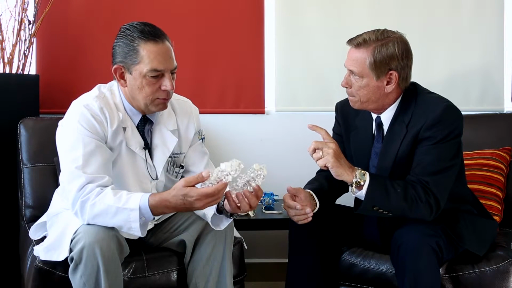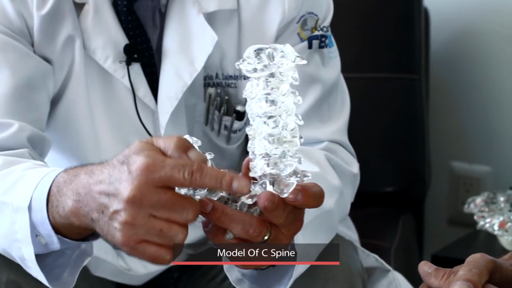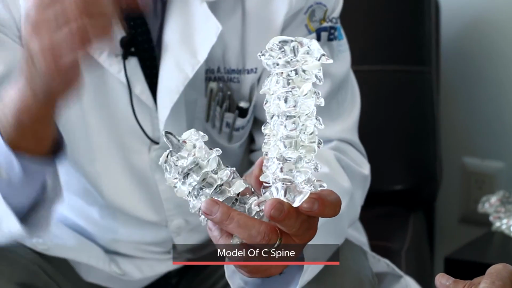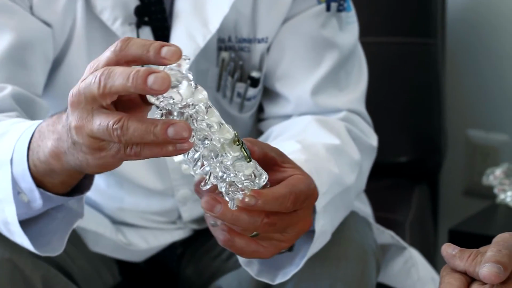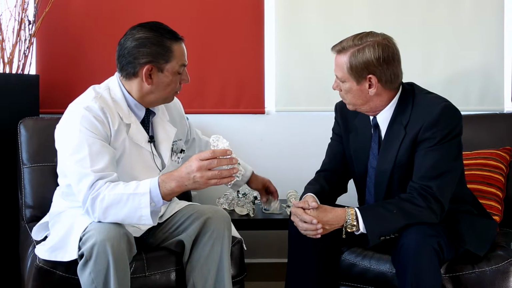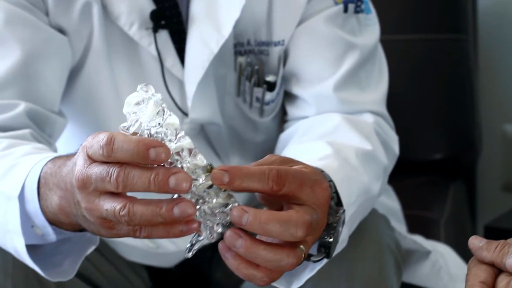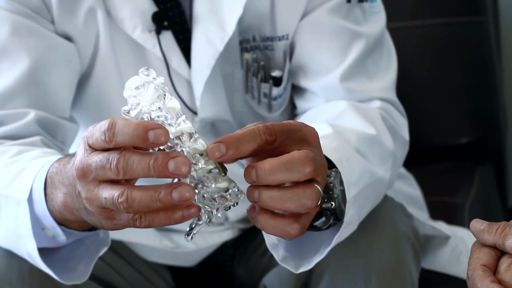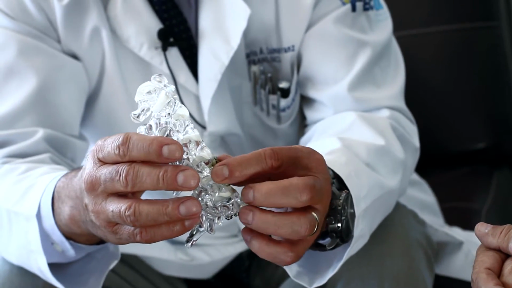Yes. I have these 2 models of C-spine. This is the anterior part of the C-spine and the posterior. You can see here the spinous processes, which you can also feel in the back of your neck. And you can see here the movement that the C-spine normally has. According to the problem that the patient has, for example, a fracture, you sometimes need to use plates in order to fuse that segment and stabilize. That's always done in trauma victims.